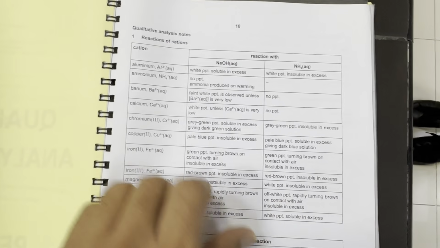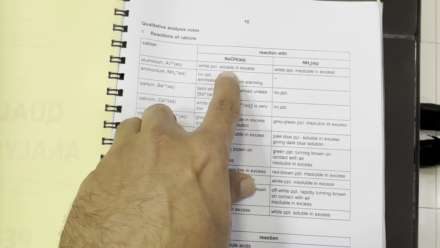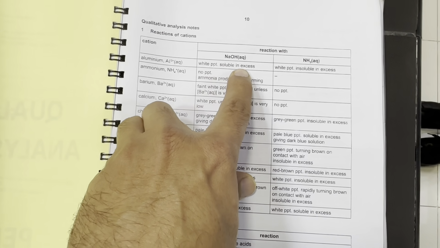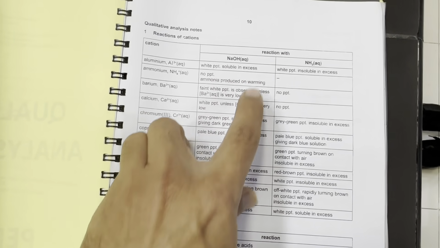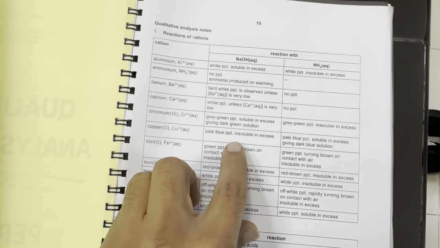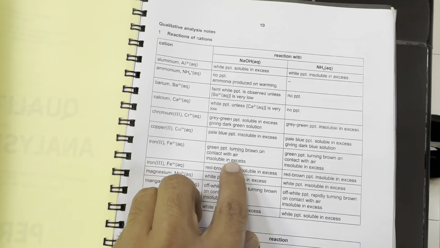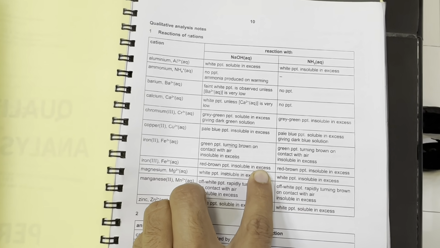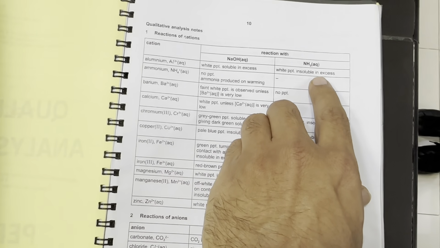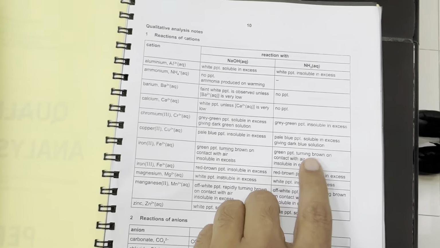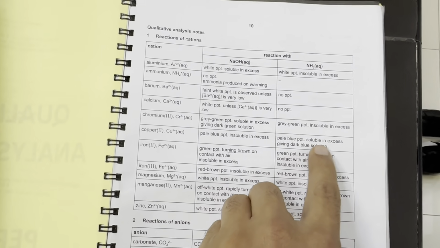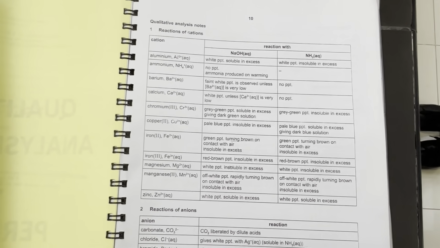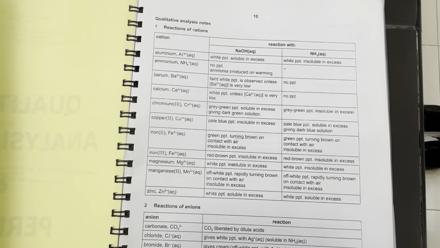Then we will add excess of the reagent NaOH. The precipitates will either dissolve to form a colorless or maybe colored solution, meaning soluble, or remain insoluble. So the precipitates could be insoluble in excess or soluble in excess. You can see the same in aqueous ammonia also, they could be insoluble or soluble in excess, right? So we test these cations in two steps of one reagent, that is few drops and excess.